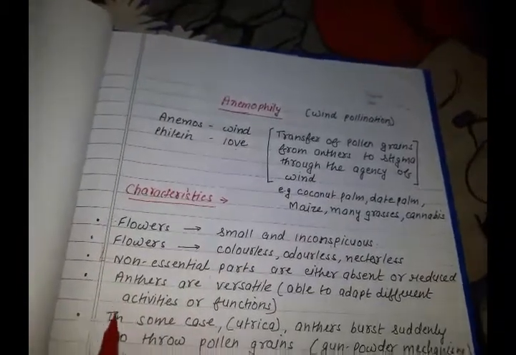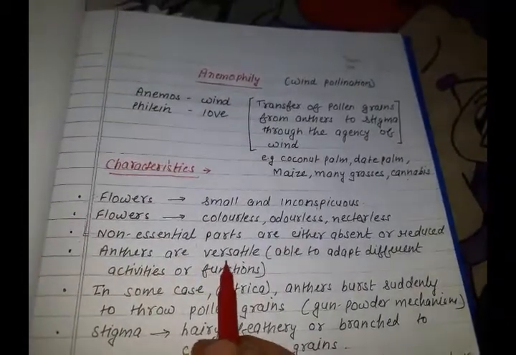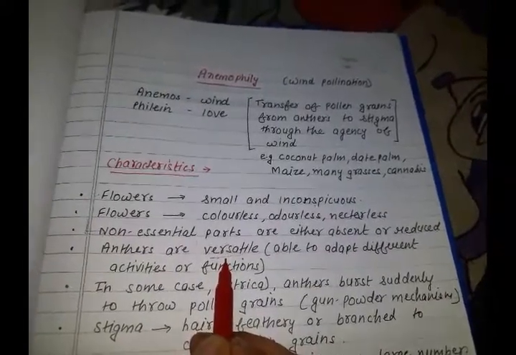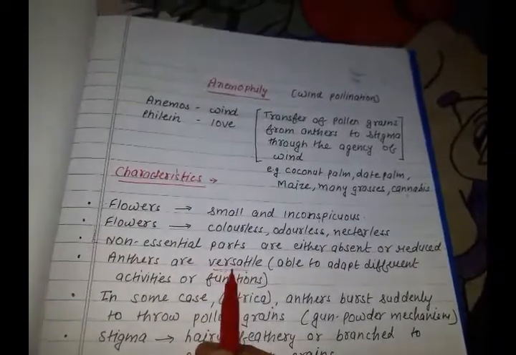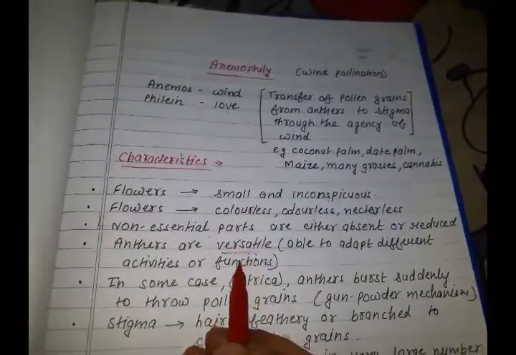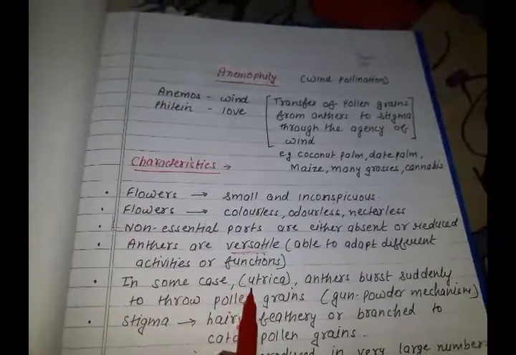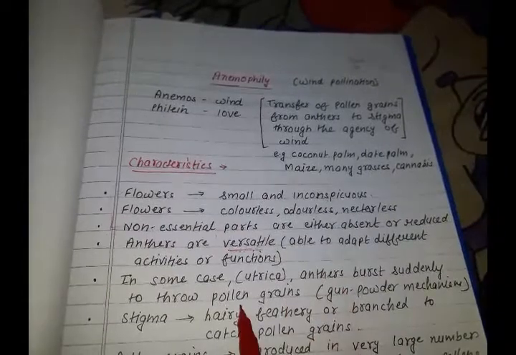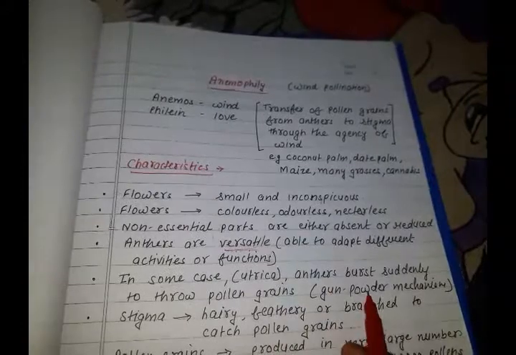Next is about the male part, that is anther. Fine. Anthers are versatile in those flowers which are pollinated through wind. Fine. Versatile means which are able to adapt to different functions or activities. This feature is also about the anther, that in some cases, like in the flowers of Eutrica, anthers burst suddenly and they throw the pollen grains. This process is called gunpowder mechanism.